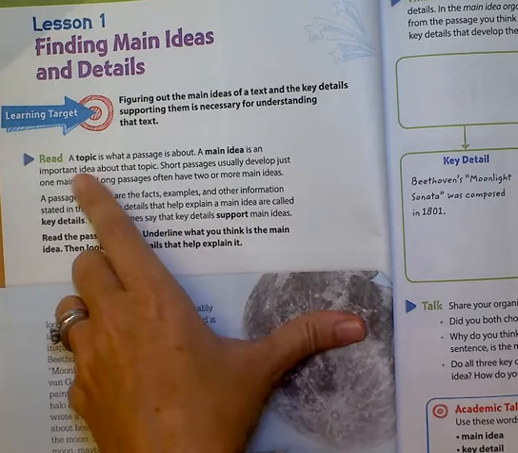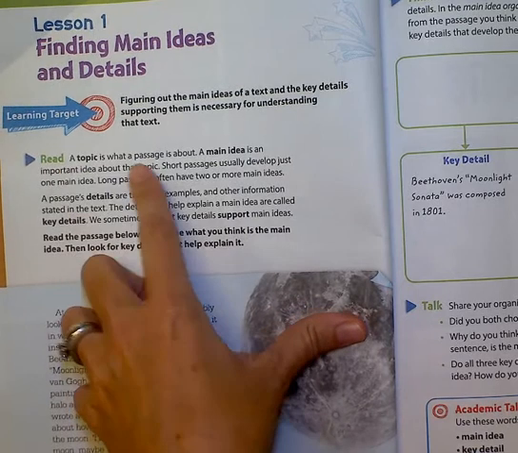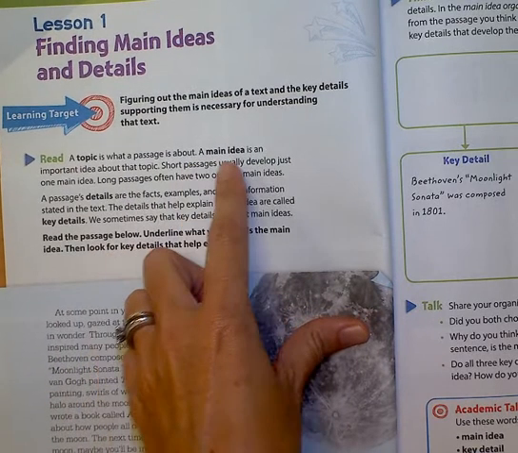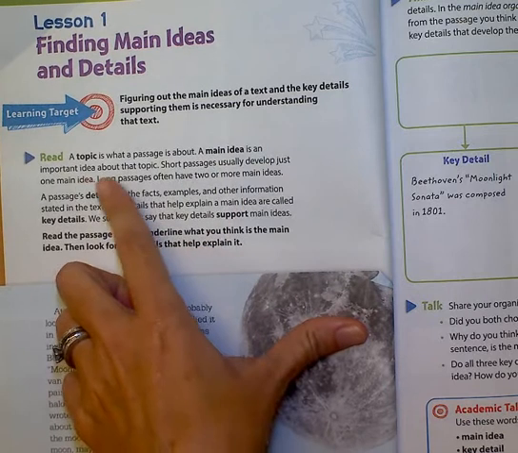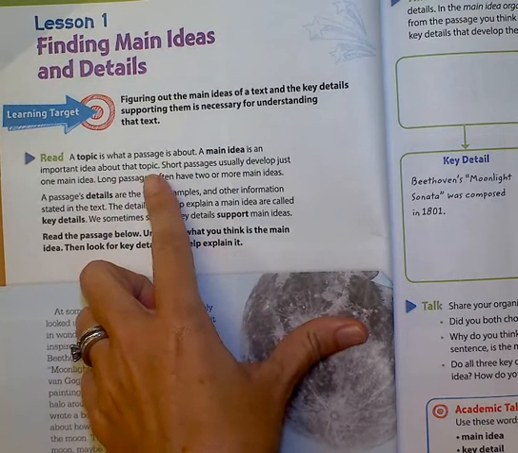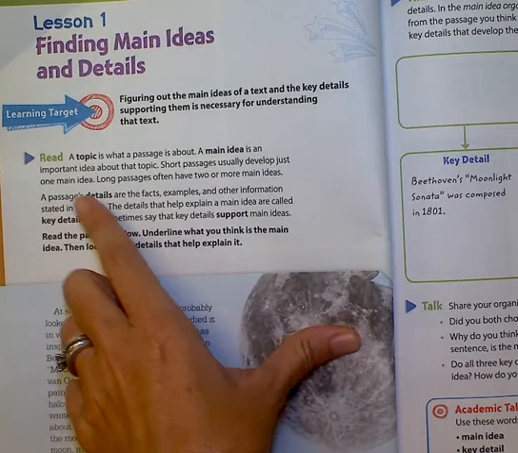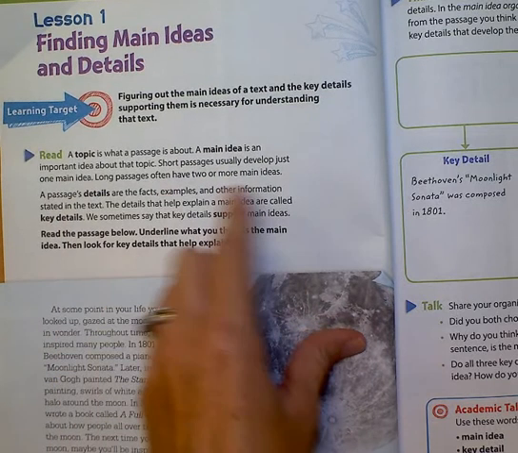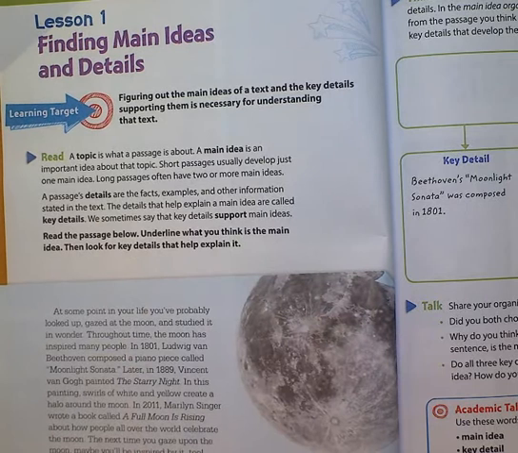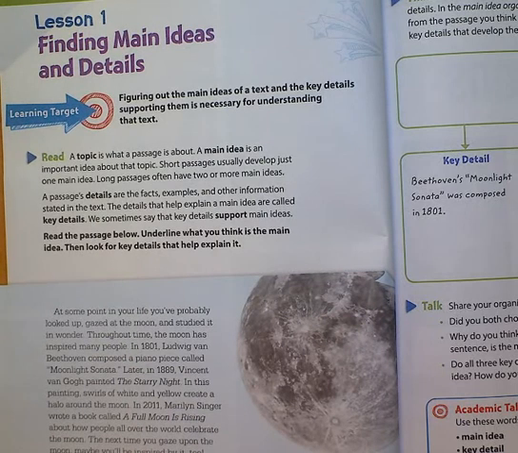We're going to review. A topic is what a passage is about. A main idea is an important idea about that topic. Short passages usually develop just one main idea. Long passages can have two or more main ideas. A passage's details are the facts, examples, and other information stated in the text.